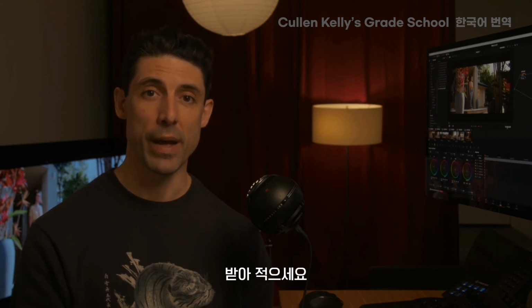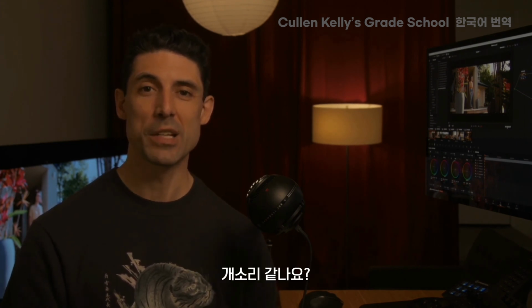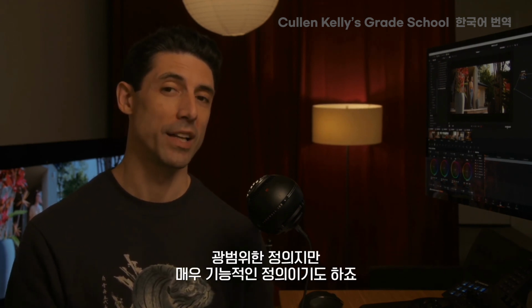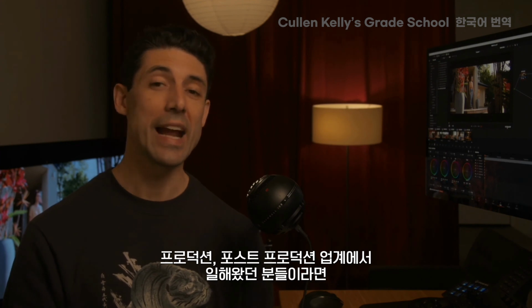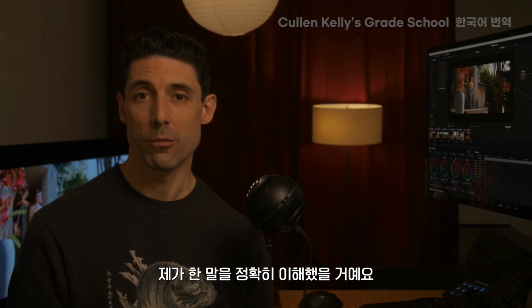Are you ready? Grab a pen. A LUT is a thing that does a thing. Does that sound ridiculous? It's a really broad but a really functional definition of what a LUT is. And any of us who've spent any amount of time in production or post-production probably know exactly what I mean when I say that, right?